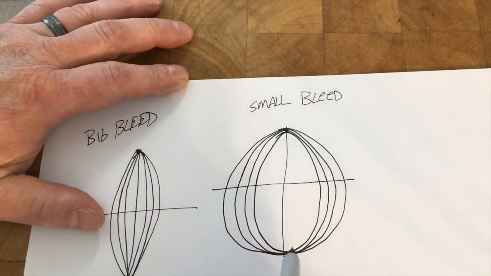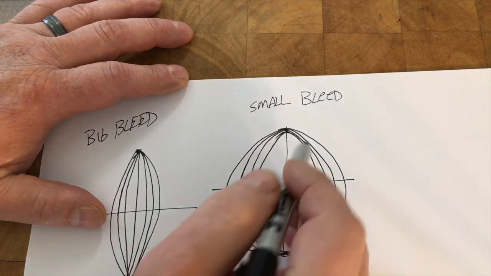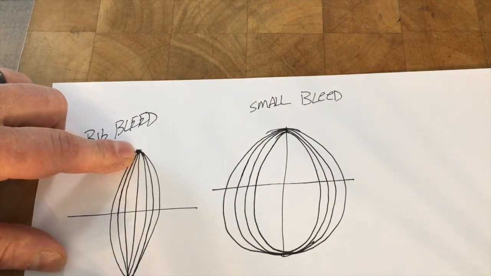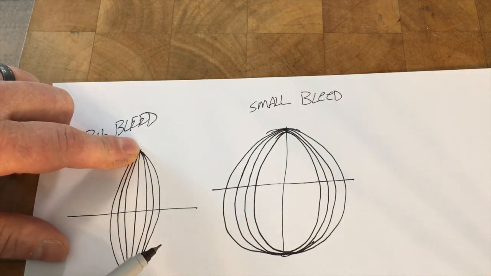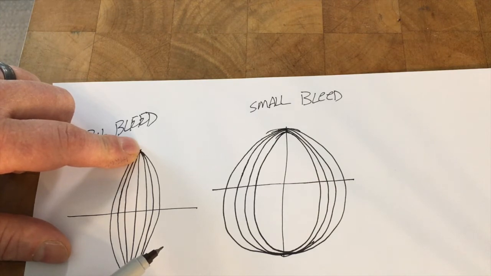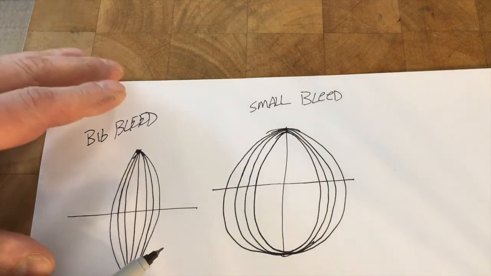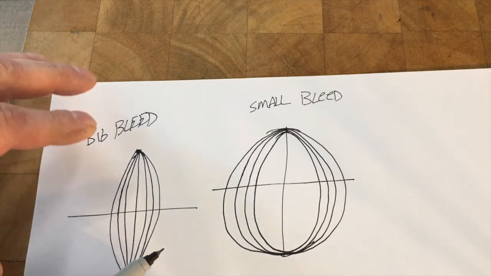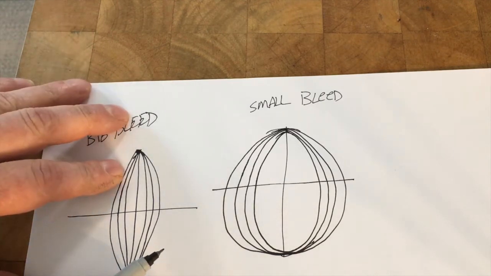So most of the time on a smaller bleed shock, you'll find a real rounded top and bottom. A big bleed shock will oftentimes show you a real pointed top and bottom. That's the difference between small bleed and big bleed, and like I said, it's all much more complicated than this.